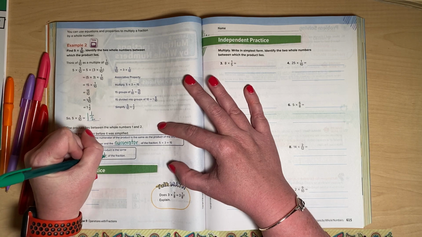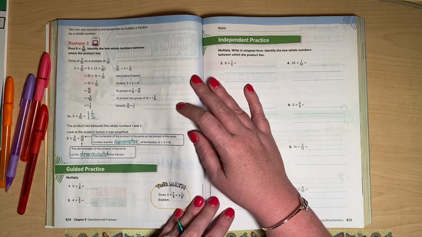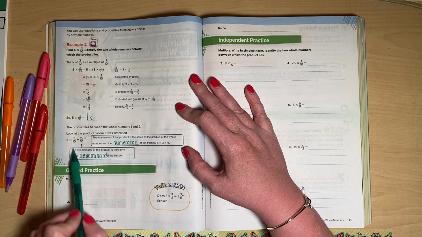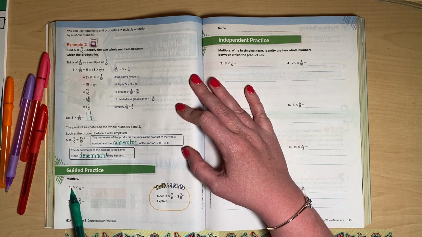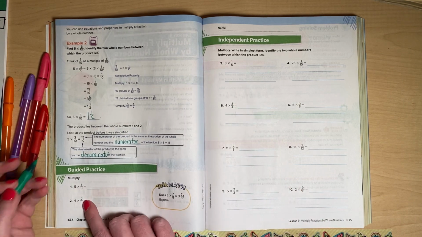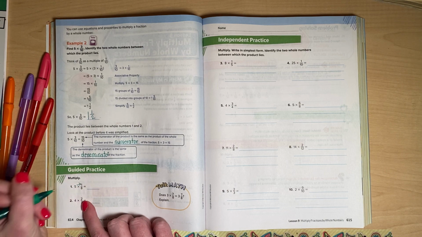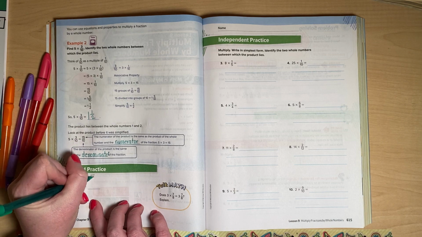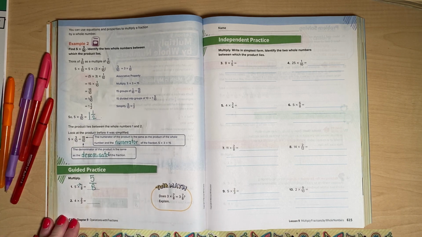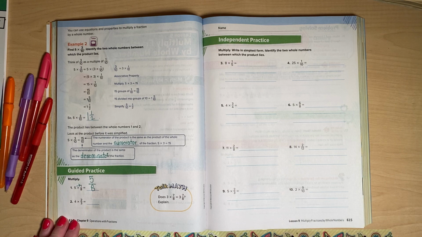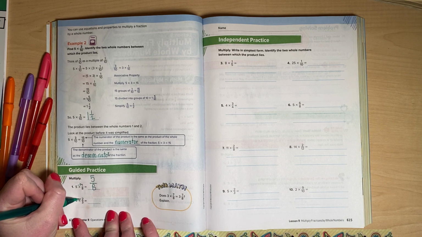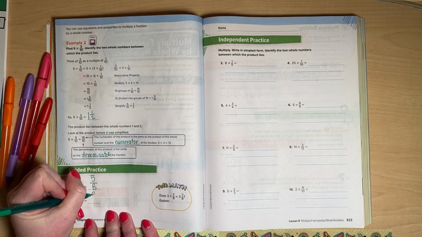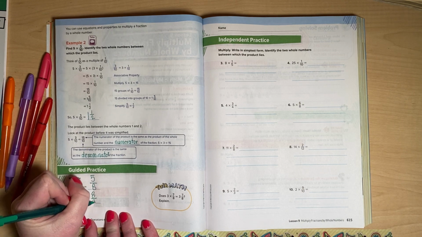This is leading you into finding a quicker way to do these problems. Okay, so if I use this thought process right here, I can multiply 5 times 1/8 very quickly because I multiply my whole number times the numerator and keep the denominator. So 5 times 1 is 5, and I keep my denominator of 8. Okay, again, I take my whole number, multiply it by the numerator, and keep my denominator. So 4 times 2 is 8, and I leave my denominator of 3.